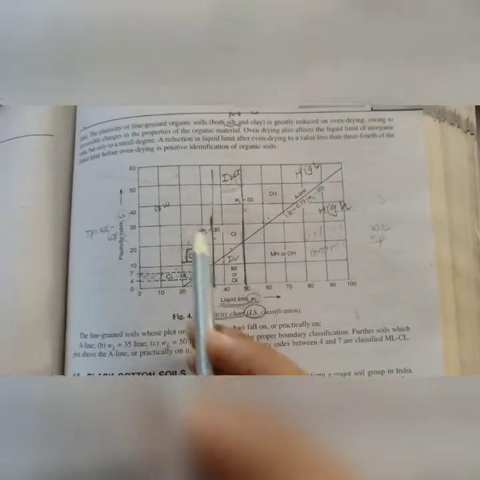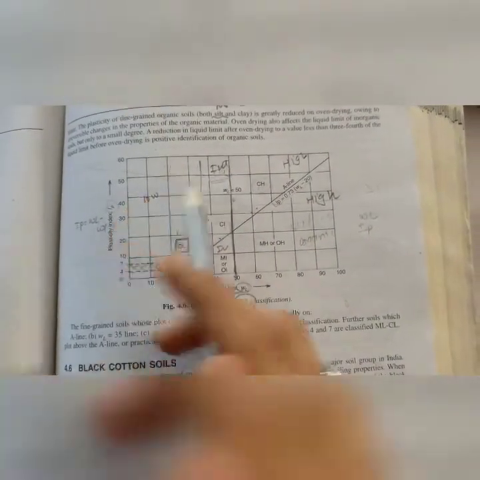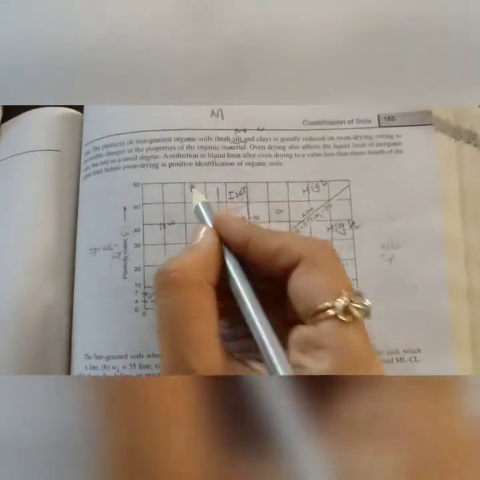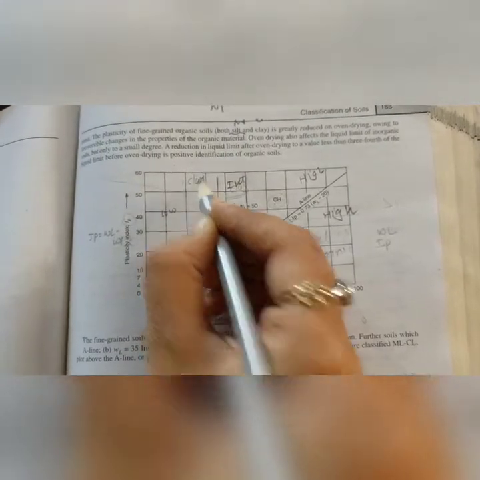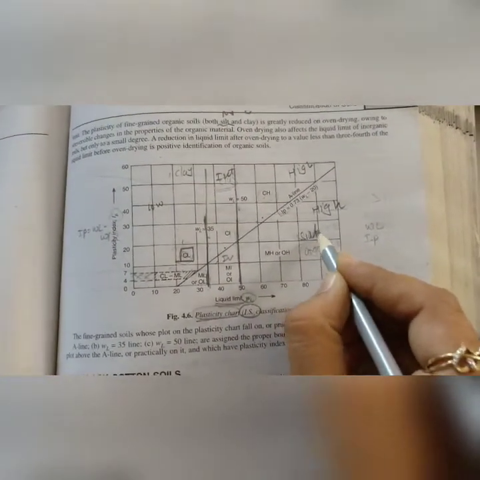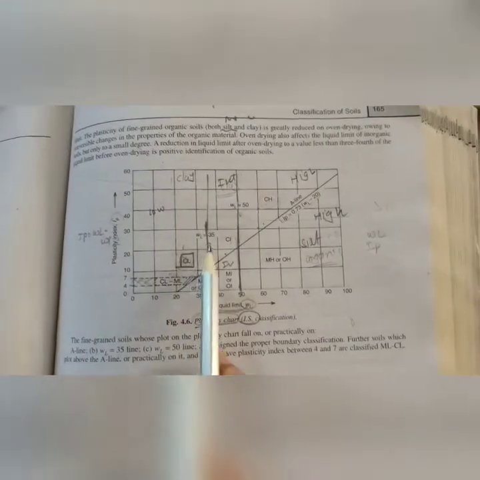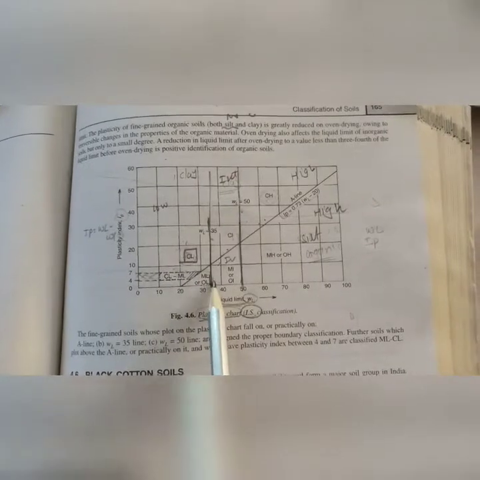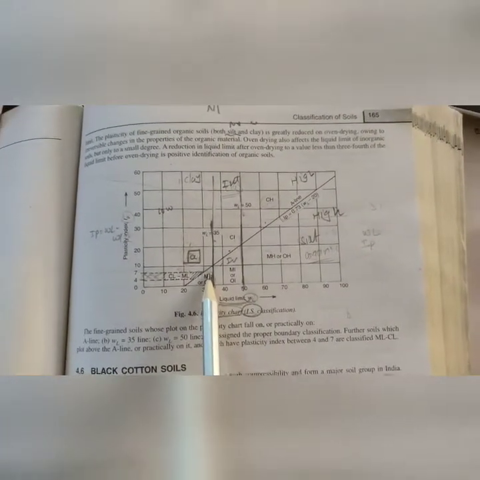So are you getting it? If the liquid limit is less than 35, one has to check whether it is above the A line or below the A line. Above the A line is always which type of soil? Clay. Below the A line, which type of soil? Silt or organic soil. So if it is less than 35, above the A line it is CL. If it is less than 35, below the A line it is ML and OL.